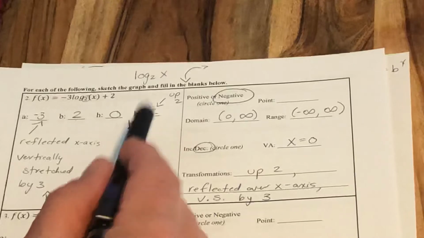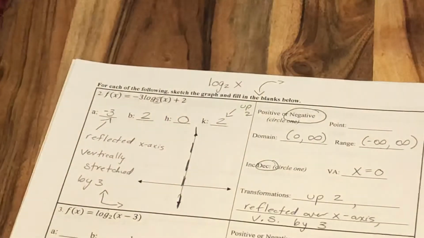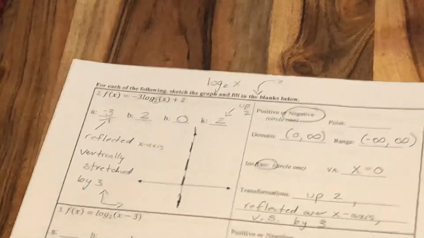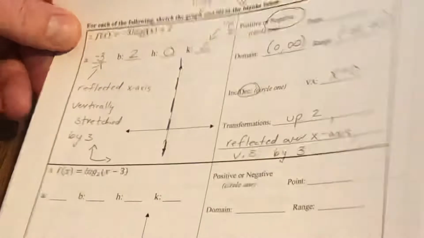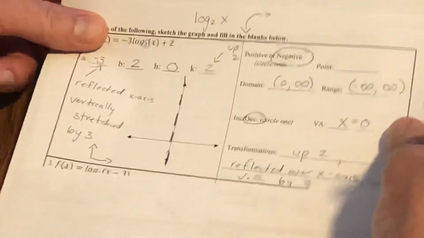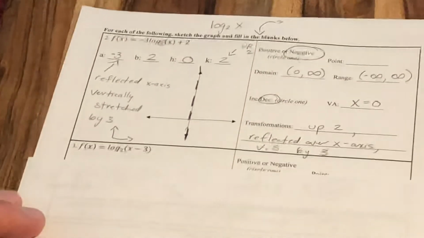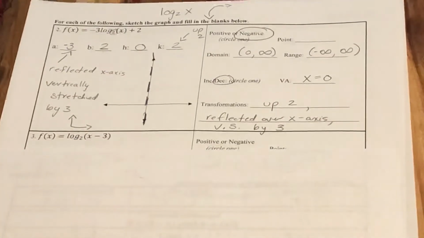And then each point is going to be moving up 2. So if we think about it in these terms, let's pick some easy points. Let me pick the back of this here, and we'll try some different points. Hopefully you'll be able to see these. Maybe right there you should be able to.